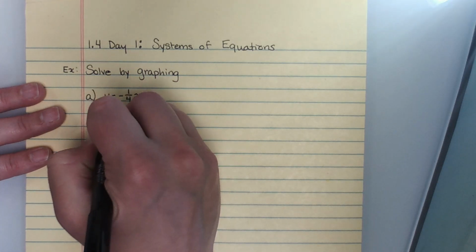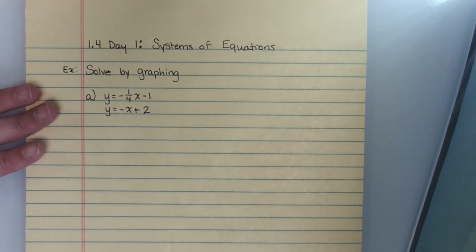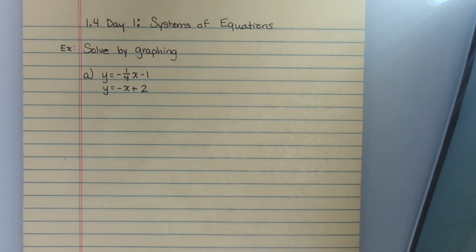Now, note I said we do not need the graphing calculator, because when it comes to graphing these, we're going to be graphing them by hand. So I'm going to give you the system of equations. y equals 1/4 x minus 1, and y equals negative x plus 2.